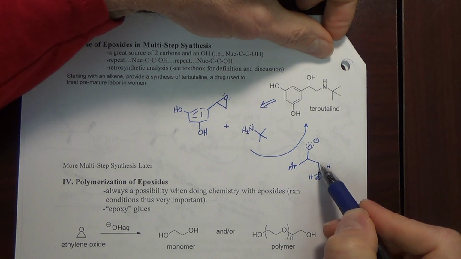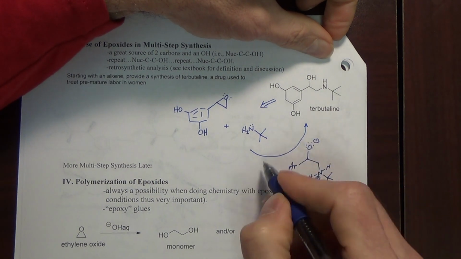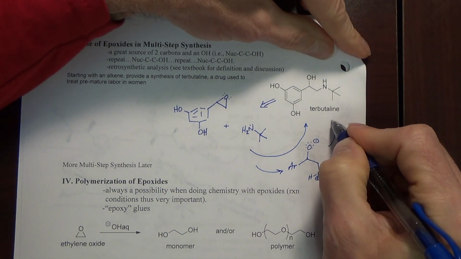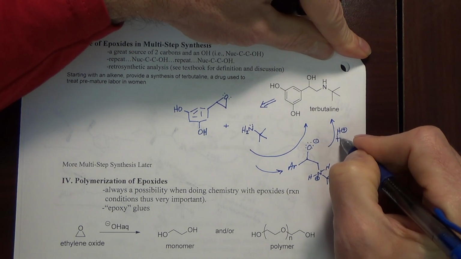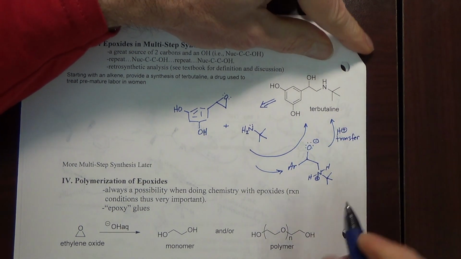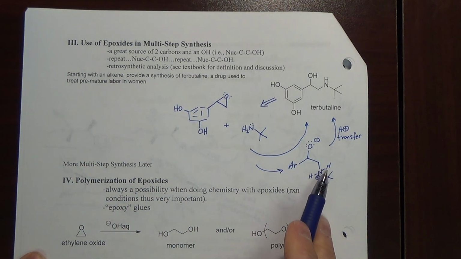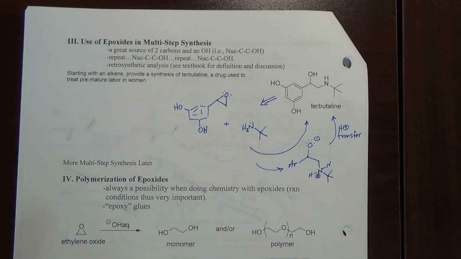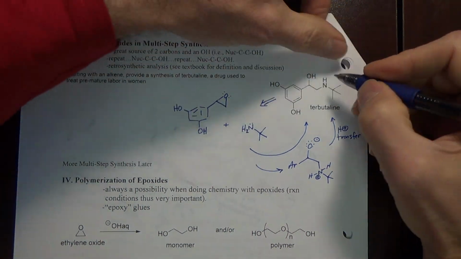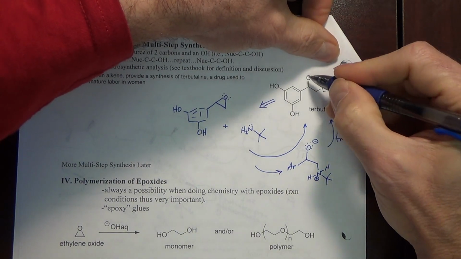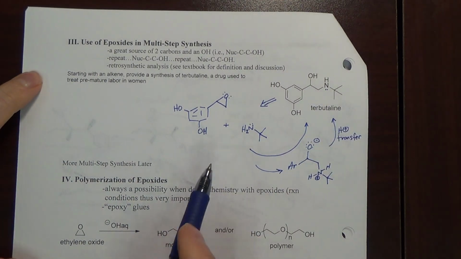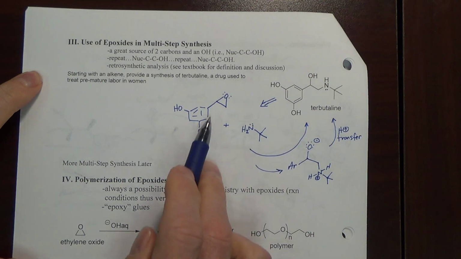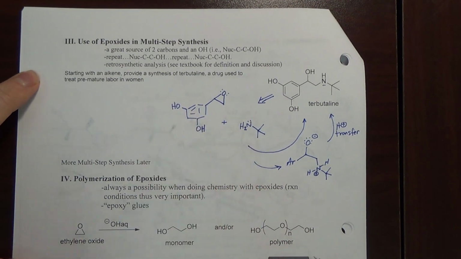Okay, nucleophile carbon, and then what happens here? I'm not showing the full mechanism, but I'm showing this doubly charged intermediate, then proton transfer. Proton transfer is going to take one of the protons and it's going to end up on the oxygen, and that would give terbutylene, and the nitrogen now only has one H, because one was transferred to the oxygen anion. So you have to recognize what's going on there. And so this is how we can make terbutylene from reacting a strong nucleophile with an epoxide.